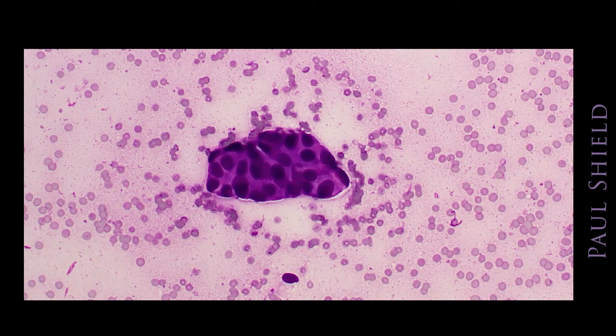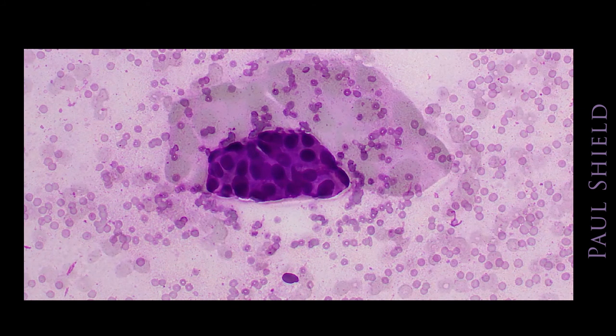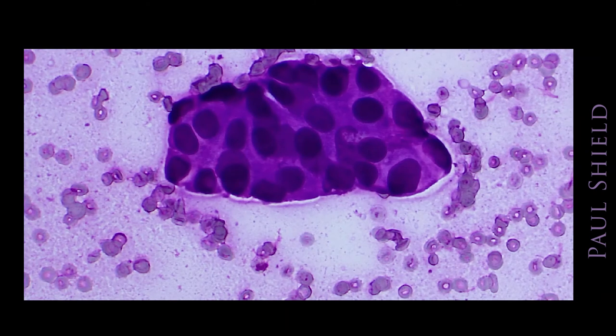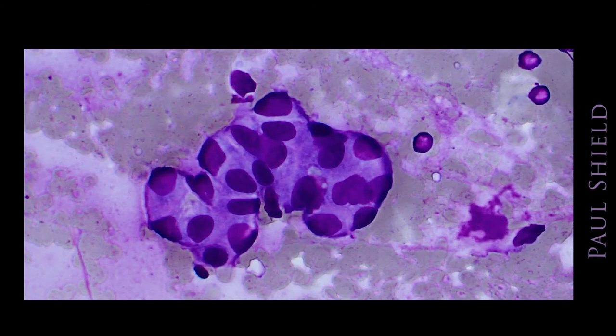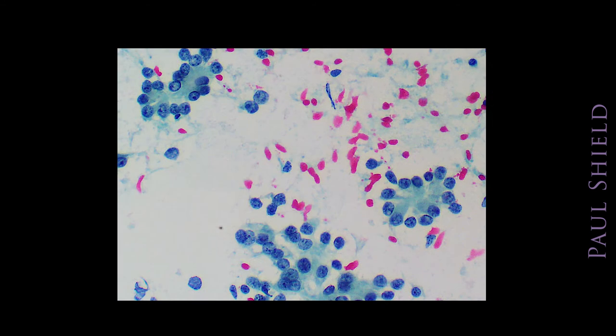This is a classic glandular arrangement in a Diff-Quik stain slide. See how the nuclei are pretty much arranged around the outside of this group, and it has a scalloped but fairly smooth community border. This one is much the same. In fact, even a better example. You can see the columnar shape to the cells with the nucleus out on the edge. And these are classic rosettes or microacini that are typical of adenocarcinoma.